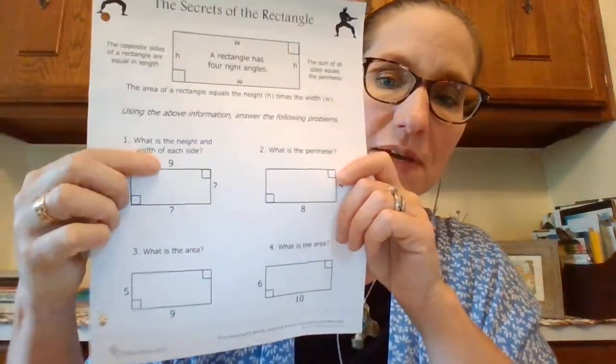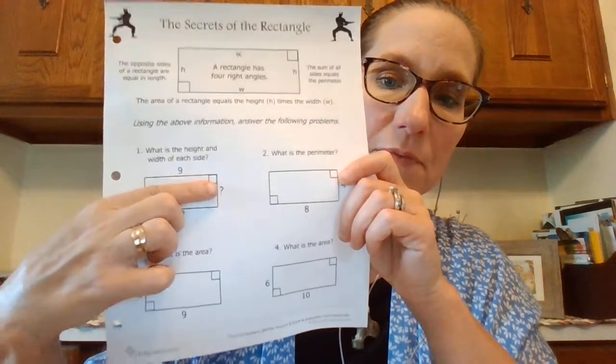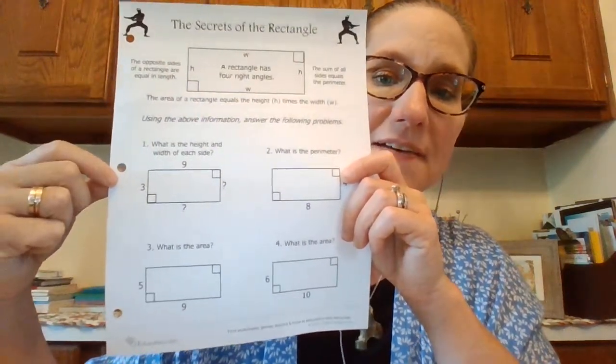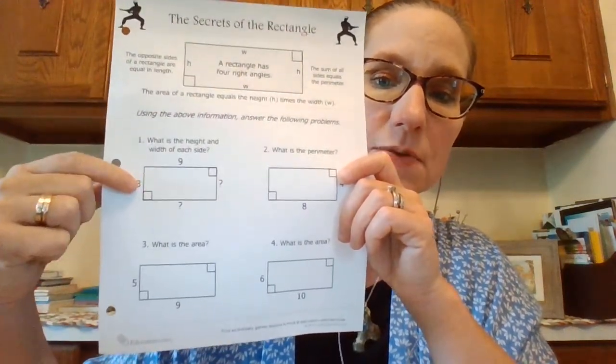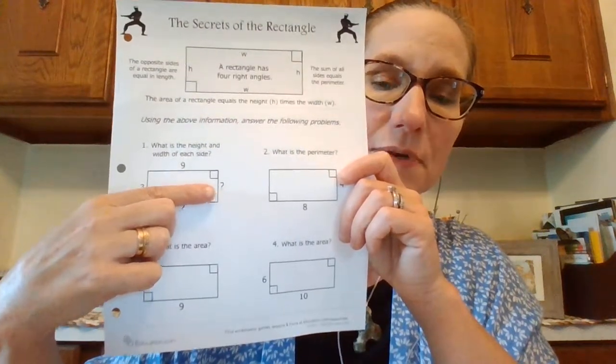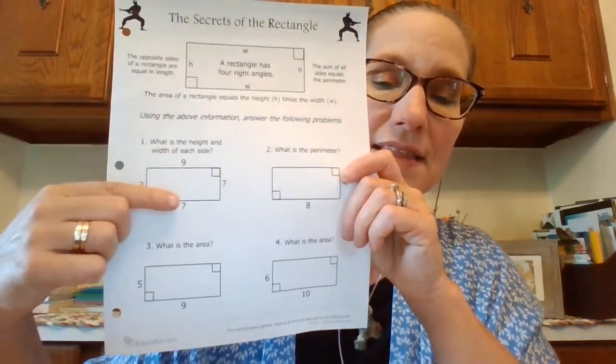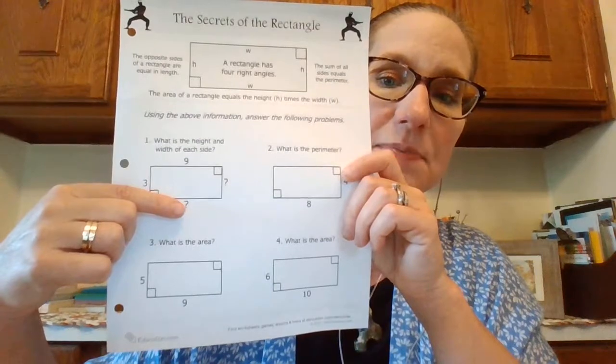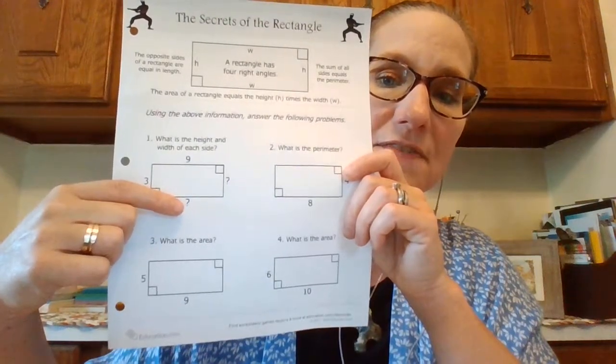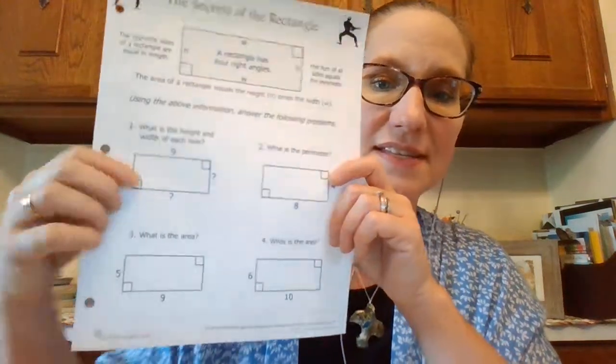So we know this is 3 and we know this is 9. What would this be and what would this be? That is a very easy one because if this is 3, obviously this is 3. If this is 9, then for it to be a rectangle, this has to be a 9. So that one is very easy. You can do that very easily.